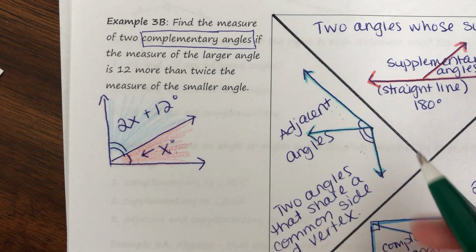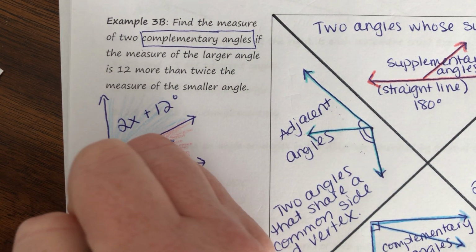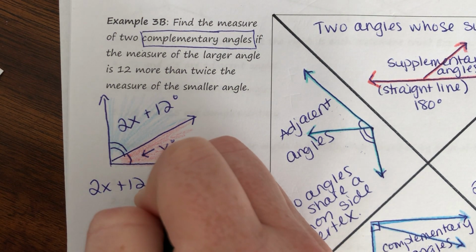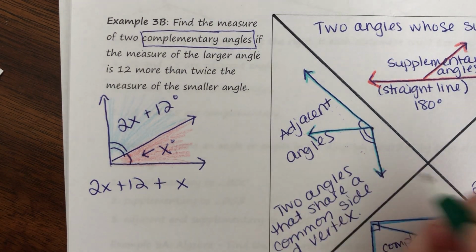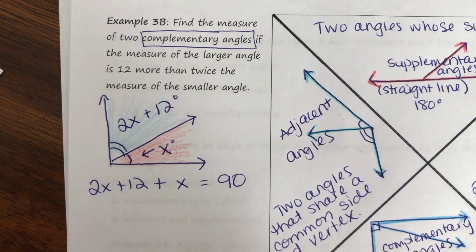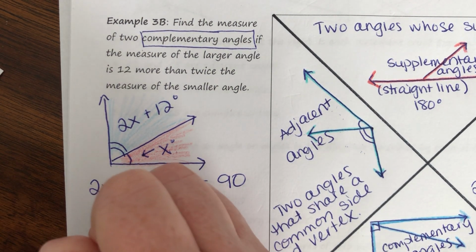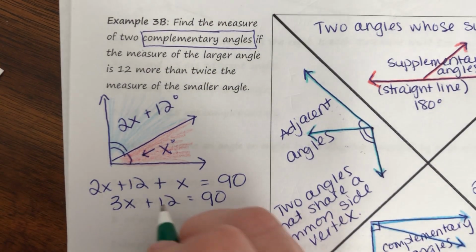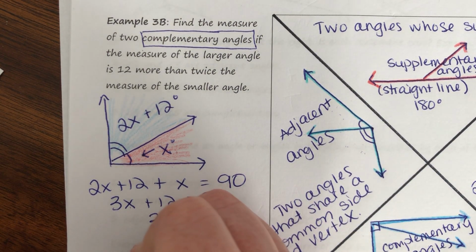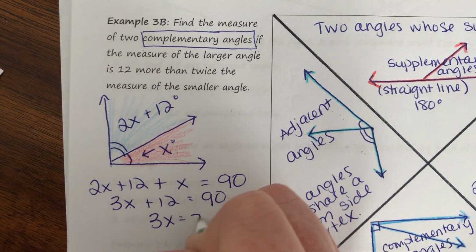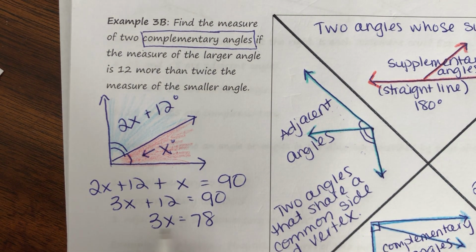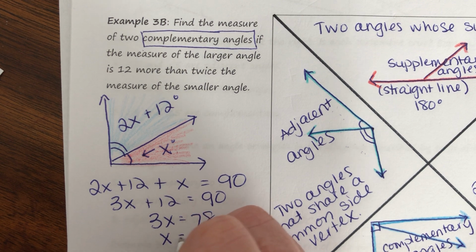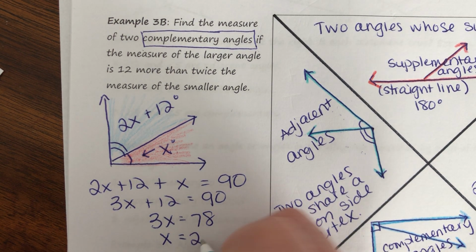Once I know what x is, I can plug it in. So 2x plus 12 plus the smaller angle x adds up to 90. 2x plus x is 3x. Then I have that 12. I'm trying to solve for x, so I subtract 12 from both sides of my equal sign. That's 78. And then I have to divide both sides by 3 to get x alone. And so that's going to be 26.